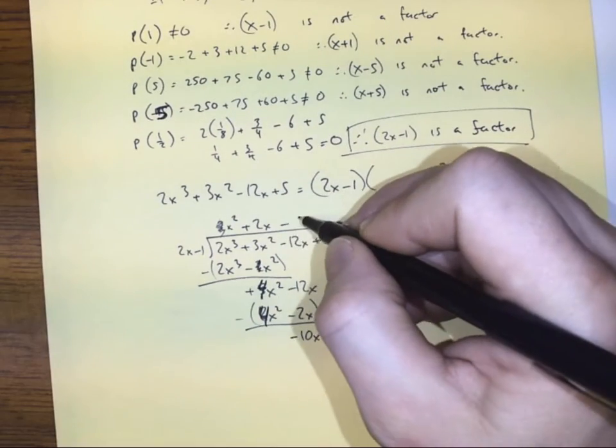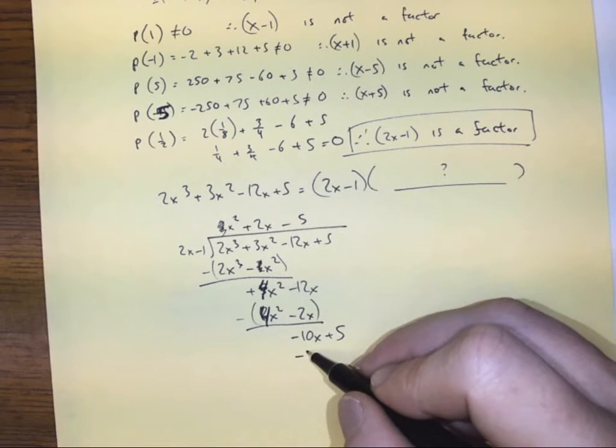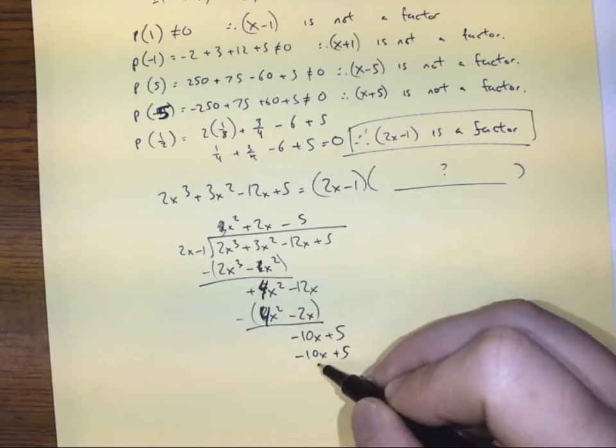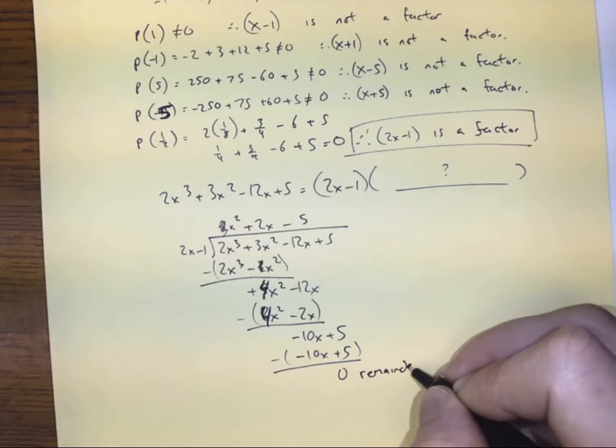And then lastly, negative 5. Okay, we're almost there. Negative 10x plus 5. And they're the same. So we have 0 remainder. And we're happy.